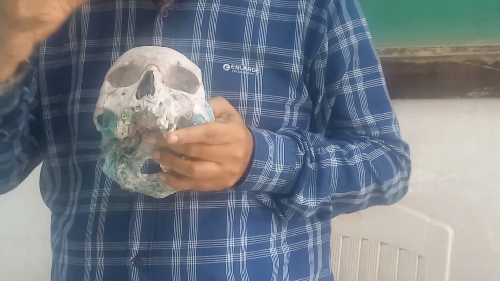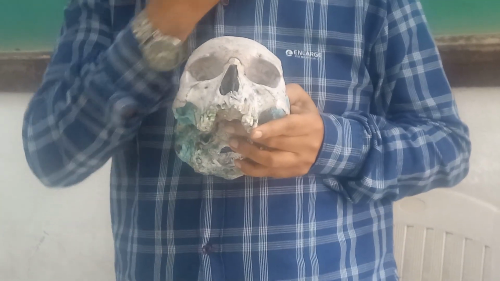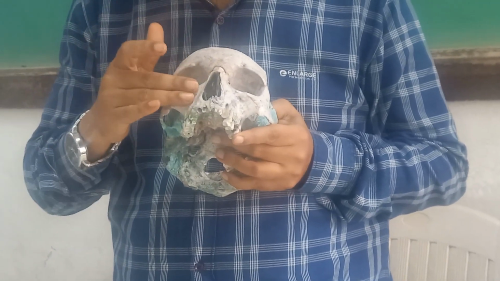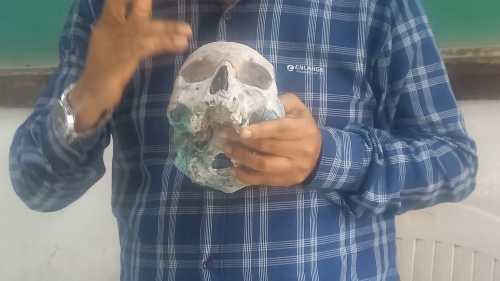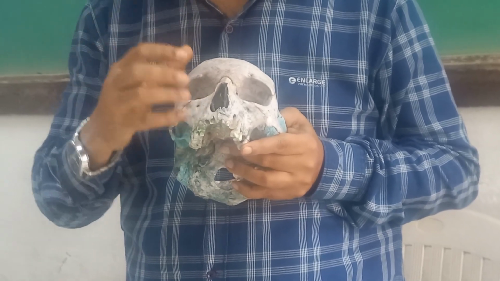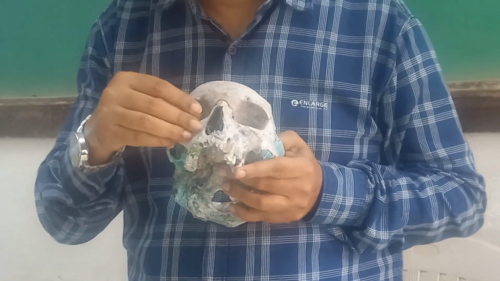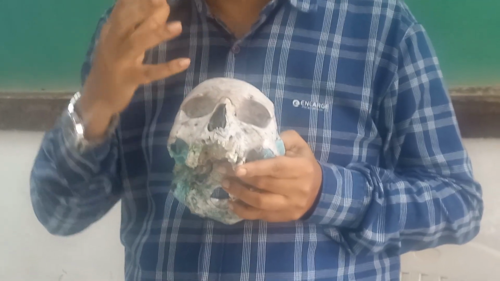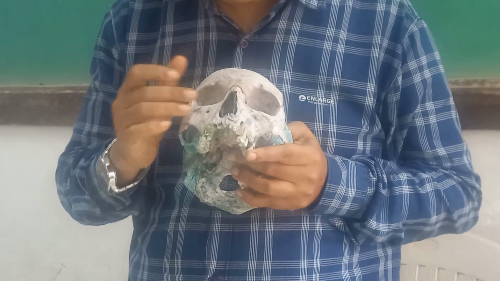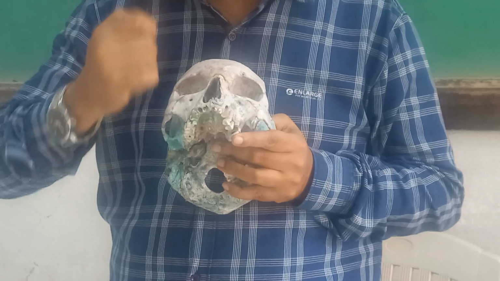That gives you the major part of the facial contour. How the cheek region will appear basically depends upon the maxillary sinus. Some may have a bulged maxillary sinus, some may have a tapered maxillary sinus. According to that, the facial contour will vary. Now this is the nasal aperture.